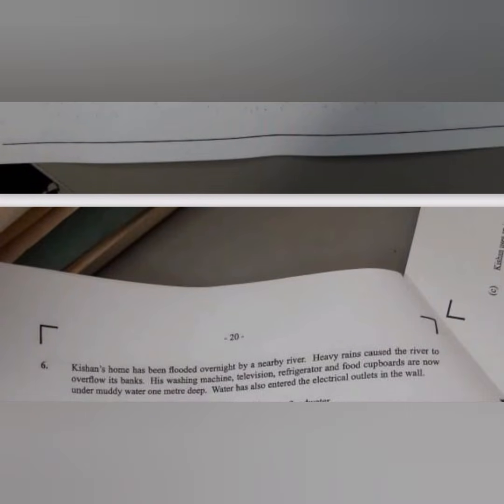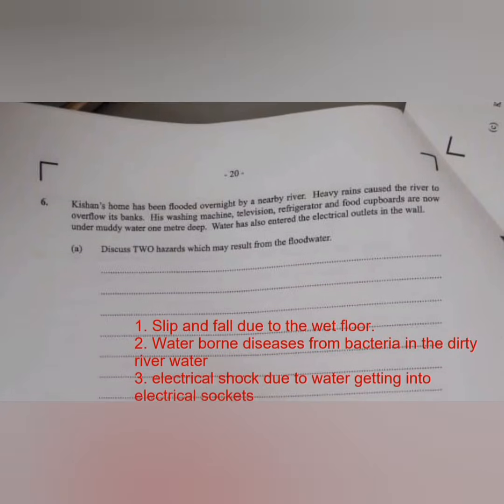Next question. Kishan's home has been flooded overnight by a river. Heavy rains caused the river to overflow its banks. His washing machine, television, refrigerator, and food cupboards are now under muddy water 1 meter deep. Water has also entered the electrical outlets in the wall. Discuss 2 hazards which may result from the flood water.